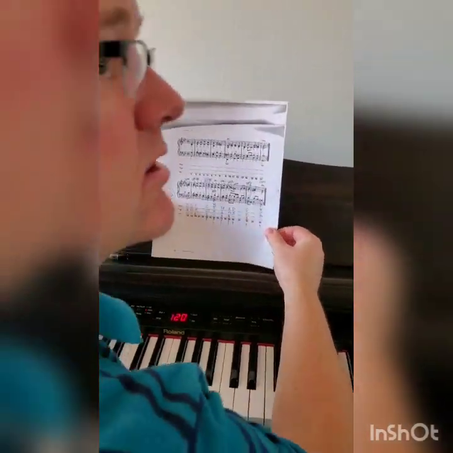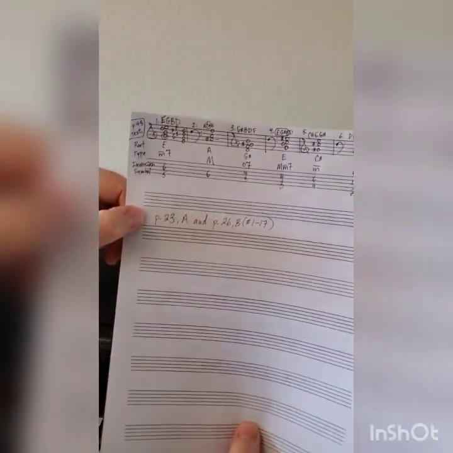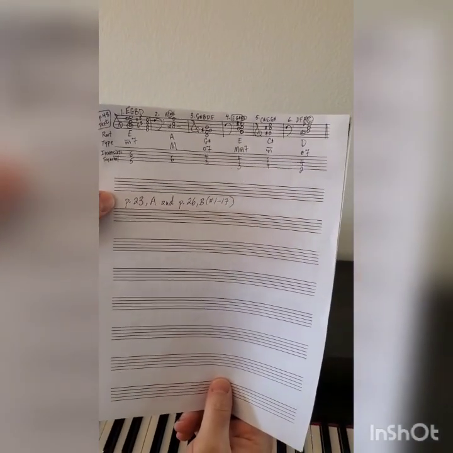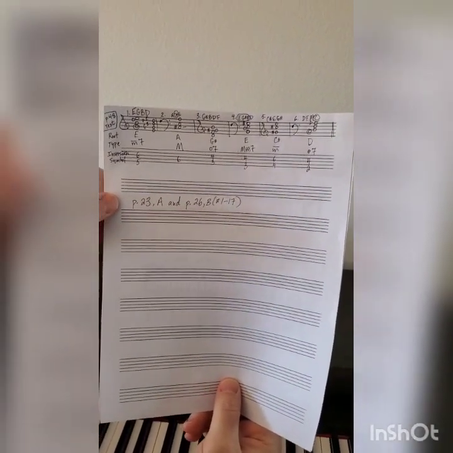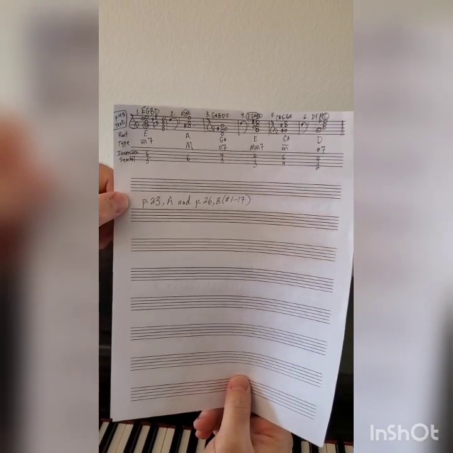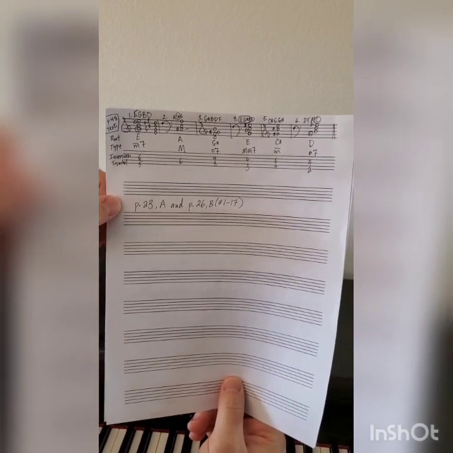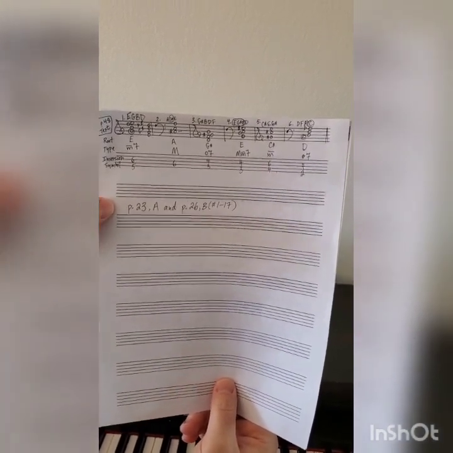Okay, and before we finish this lecture, this goes along with the homework that I'm going to put on Canvas. And remember the homework assignments are always from your workbook. This is going to be page 23, part A, and page 26, part B, numbers 1 through 17 from your workbook.